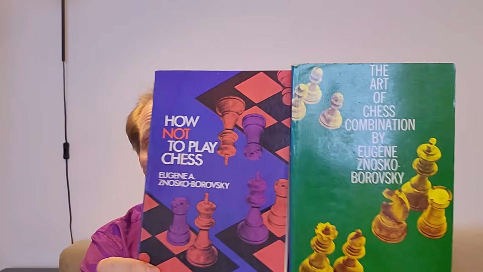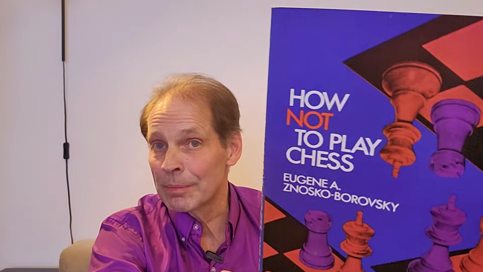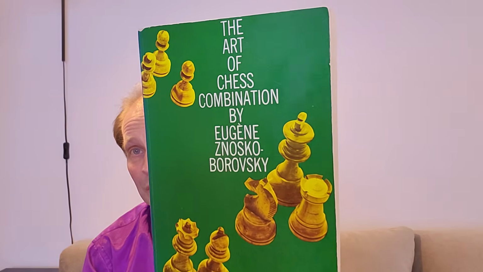In 1959, two books were published, How Not to Play Chess, and this is probably his most famous book, and The Art of Chess Combination. I will discuss this book in a later clip, but not today. So today we will focus on how to play chess endings in the perspective of Znosko-Borovsky.